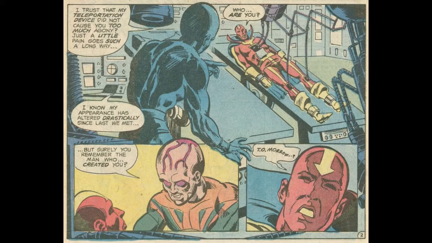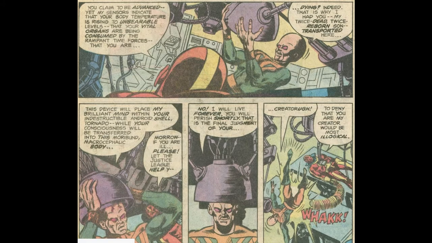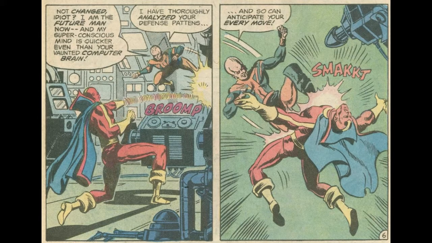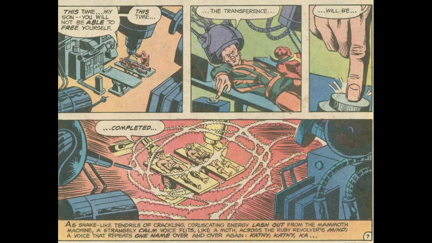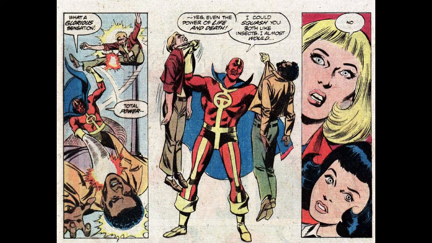We find out it's due to his own body dying. He intends to use the android's body to sustain himself. It turns out being stuck in a void though teaches you how to throw hands, because T.O. Morrow actually fought by himself and won for once. So he transfers his consciousness into the body of Red Tornado and takes over the life of John Smith, which, if you didn't know, is Red Tornado's everyday name.